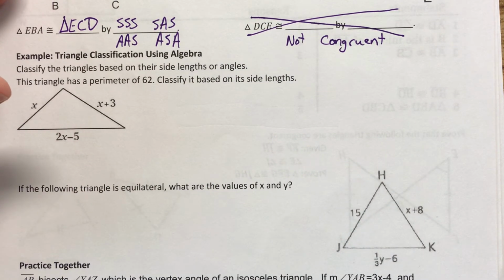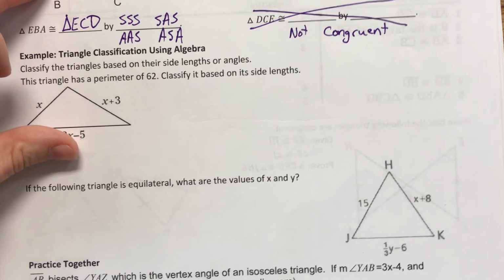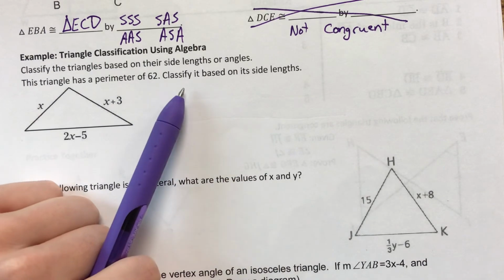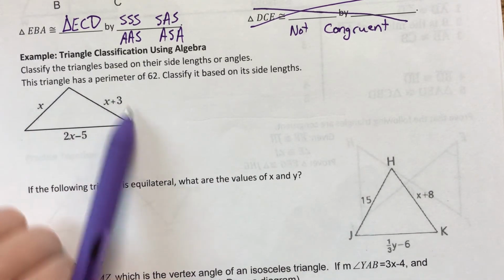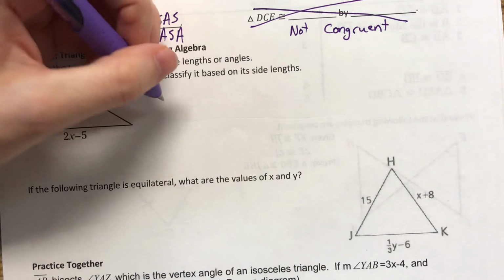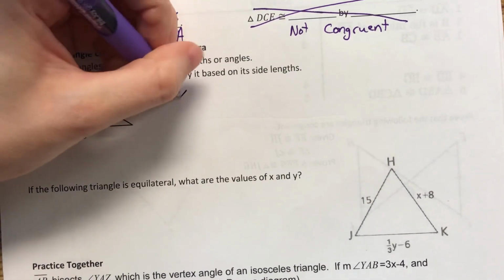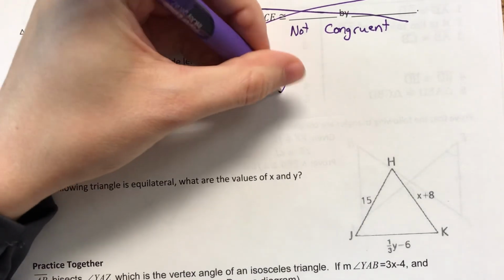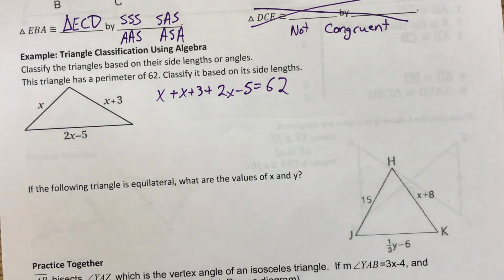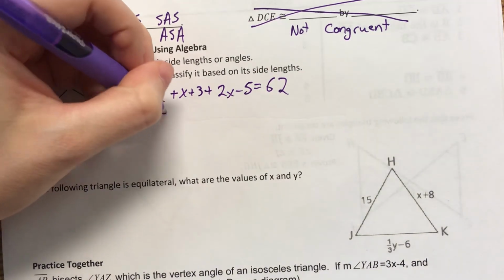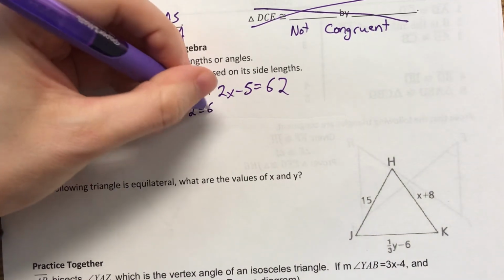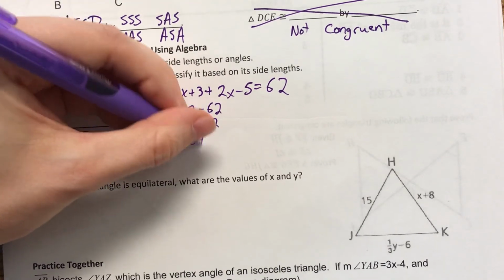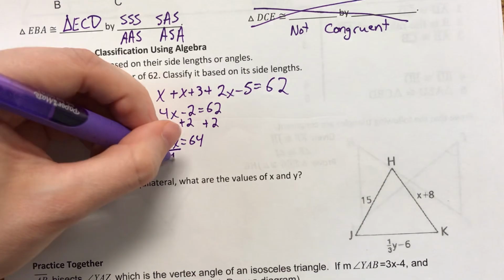We're going to classify triangles using algebra. So I'm going to take a look at this first one, and it says the triangle has a perimeter of 62. Classify it based on its side lengths. Well, I've got the side lengths here. I'm going to make an equation. So x plus 3 plus 2x minus 5 equals 62, because I know what perimeter means. Then I'm going to combine like terms. 4x minus 2 equals 62. Add 2 to both sides. 4x equals 64. Divide both sides by 4.